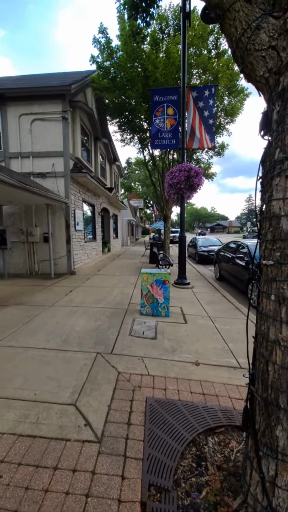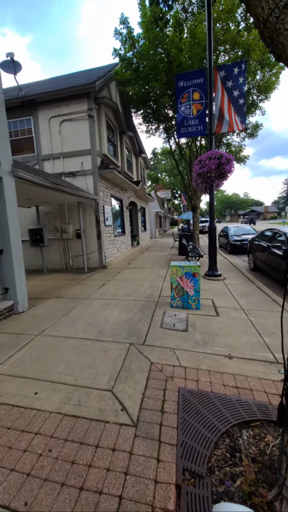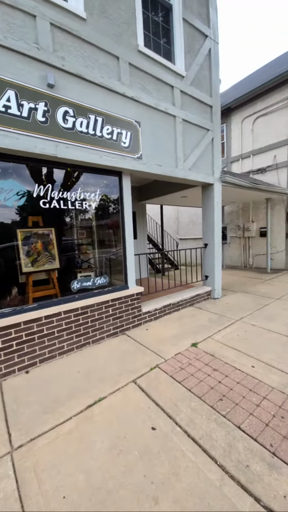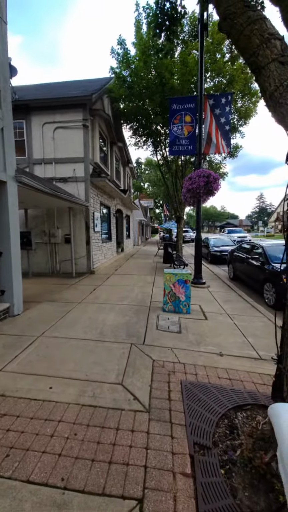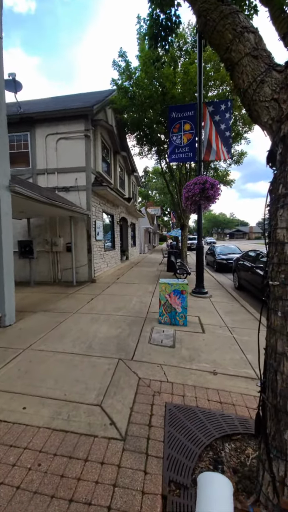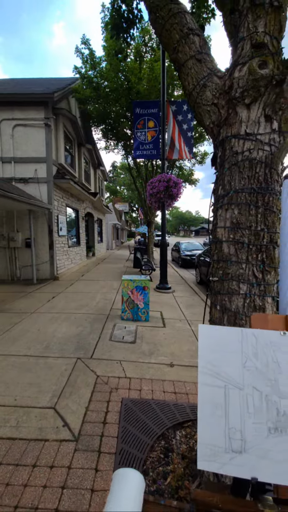This is Lake Zurich. It's the Mainstreet Gallery. See right over here, there's a Mainstreet Gallery right on Main Street in Lake Zurich. And this is their gallery. That's their classes and the classrooms right there. And this is the scene. I've been sketching here for a little bit.